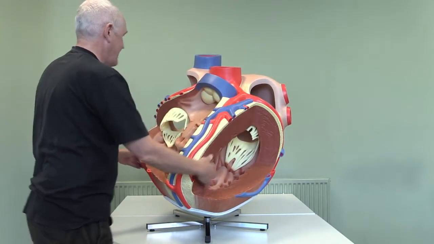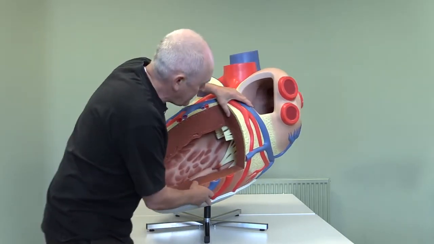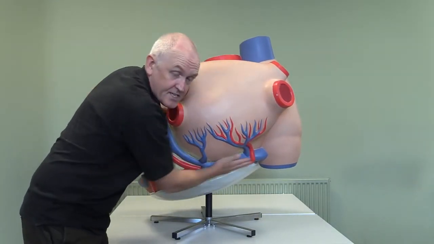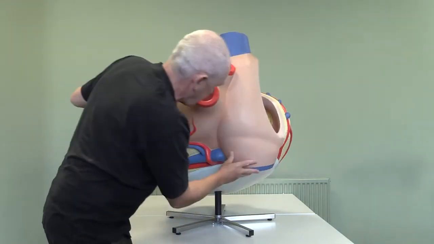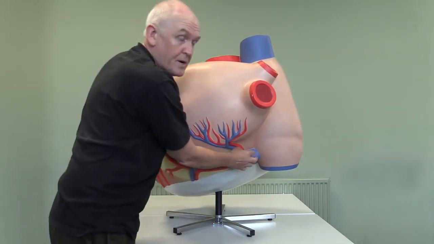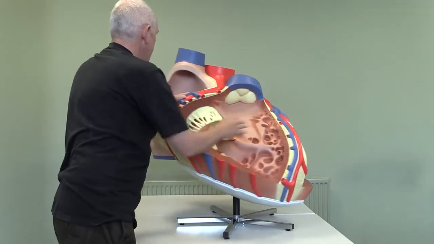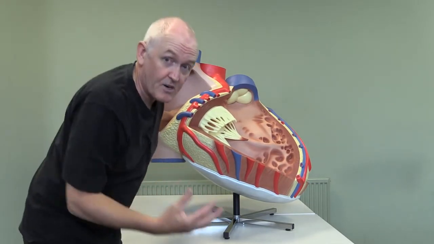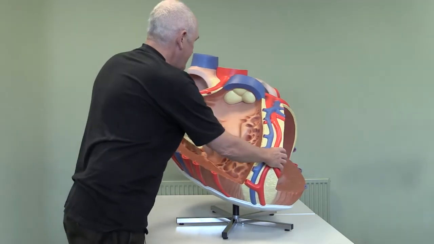We notice there's also cardiac veins carrying blood back. So this is a branch of the great cardiac vein taking blood back here. This vein is the coronary sinus. There's also a lesser cardiac vein coming from the right side, and the coronary sinus vein here is draining blood back into the right atrium, ready to go to the lungs to be oxygenated again. So there we have the main structures in the heart.